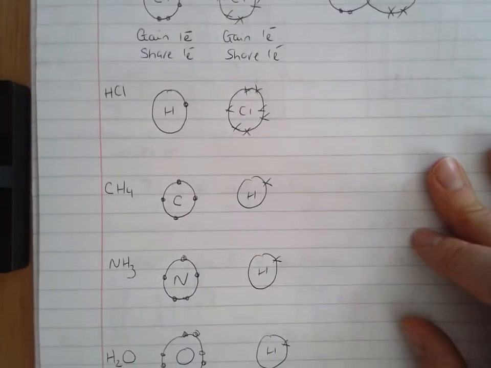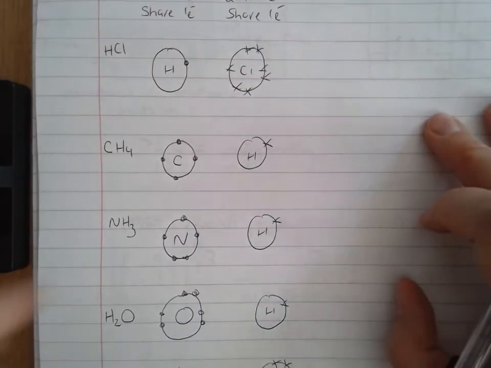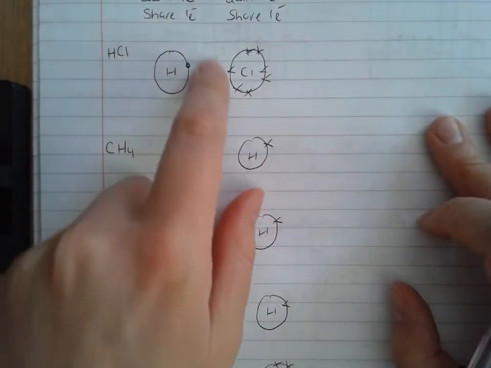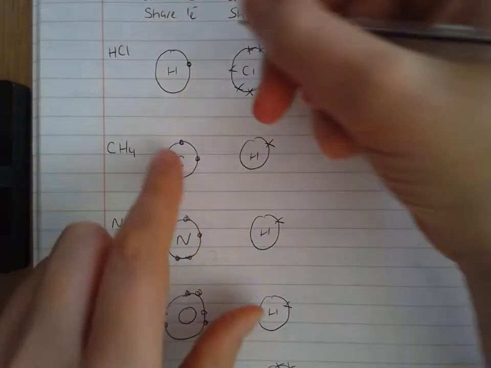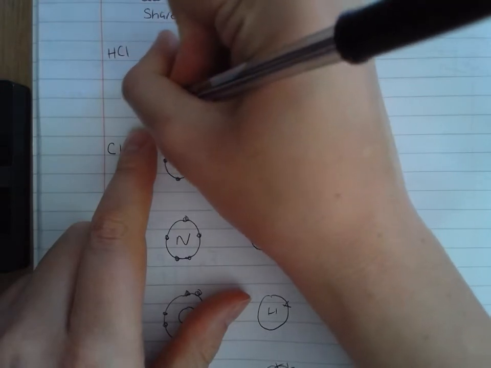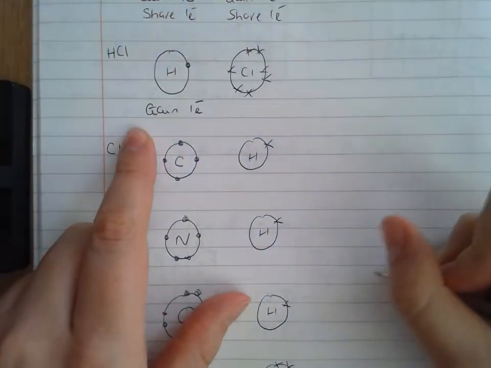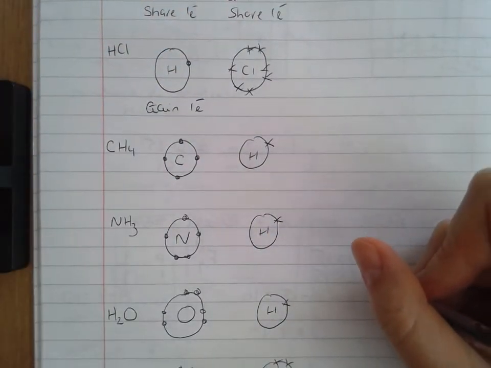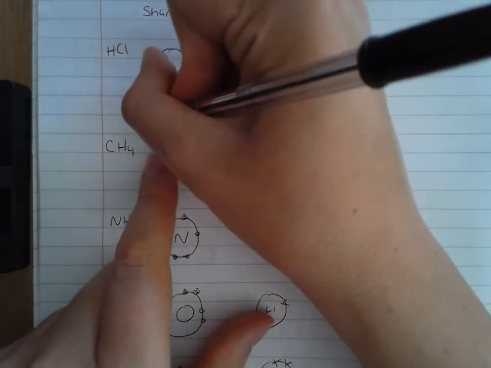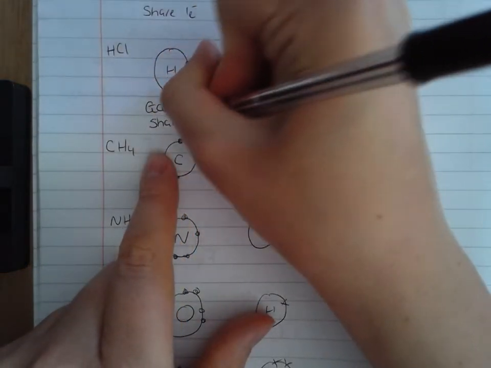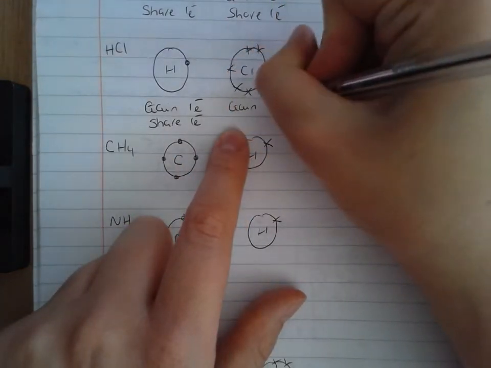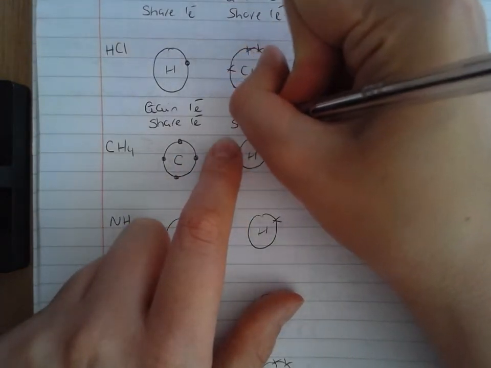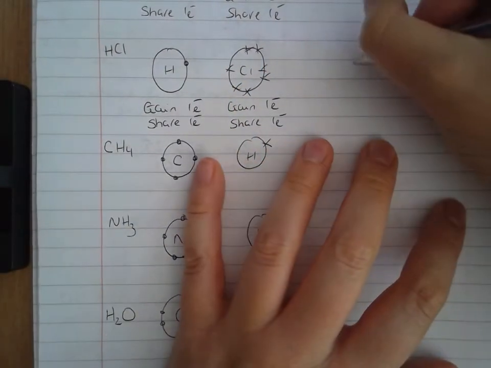The next one I'm going to do is HCl, okay? So hydrogen's got only 1 electron, and it's in the very first shell. So you need to remember that the first shell can only hold 2 electrons. Hydrogen has 1. If it gains 1 more electron, it will have 2 electrons in the first shell, which is a full shell. So if it will gain 1, which means hydrogen will share 1. Chlorine we've seen already, it's in group 7. It will gain 1 to have 8 electrons, which means it's going to share 1 electron.